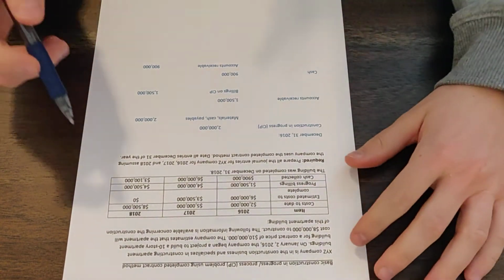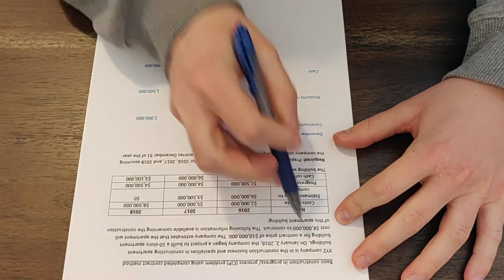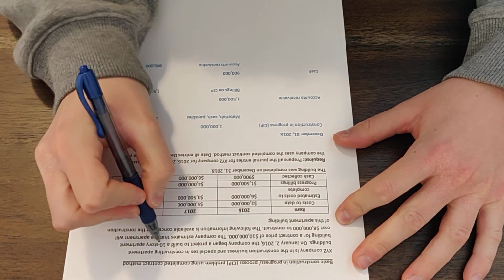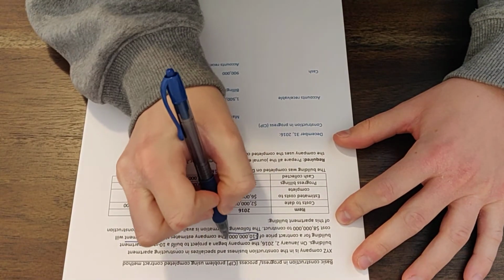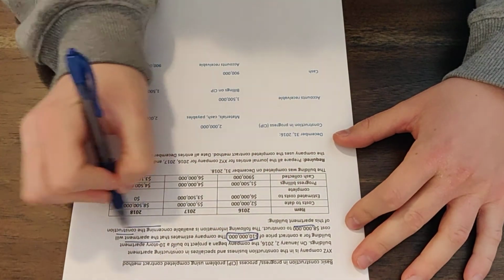Okay. So basically, XYZ company is in the construction business and specializes in constructing apartment buildings. On January 2nd, the company began a project to build a 10-story apartment building for a contract price of $10 million. The company estimates the apartment building will cost $8 million to construct. The following information is available.